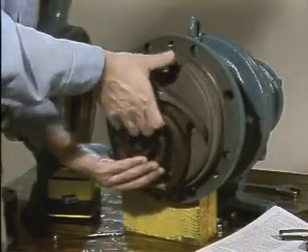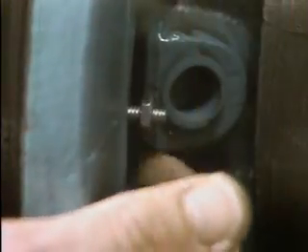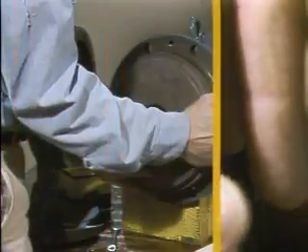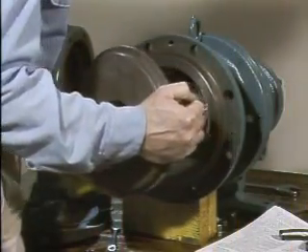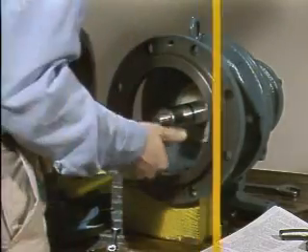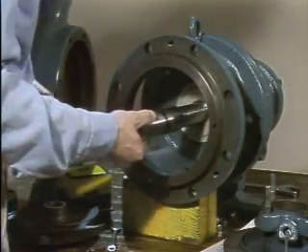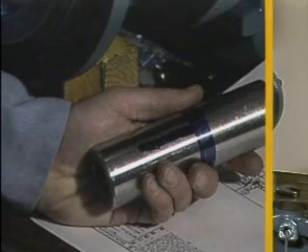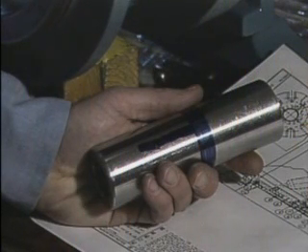First, the impeller is taken off. Then the nuts that hold the backplate in place are removed, and the backplate is taken off of the pump frame. Finally, the sleeve is removed from the shaft, and additional bluing is applied, this time along the length of the sleeve.